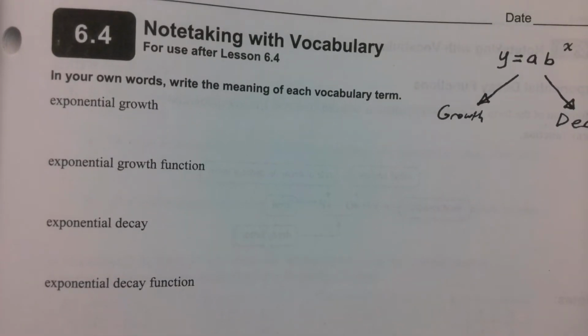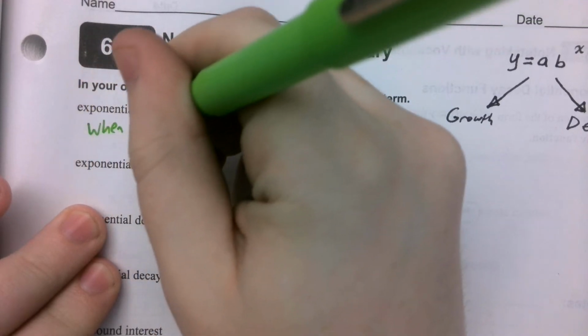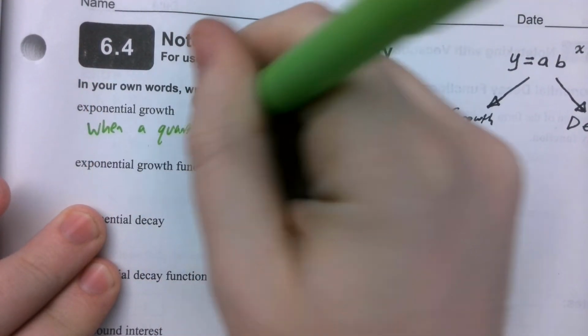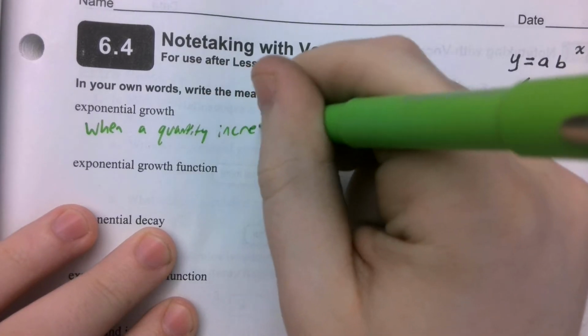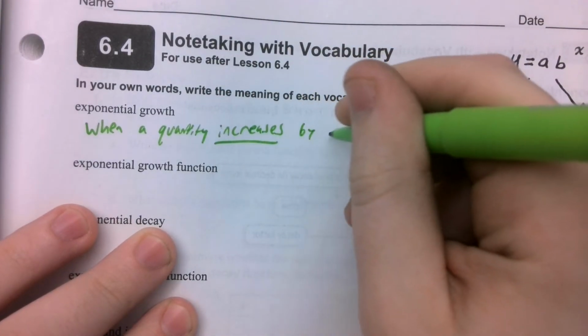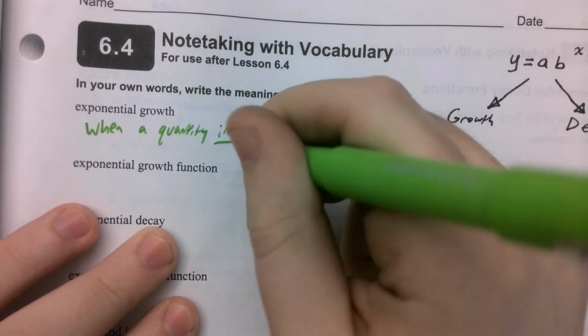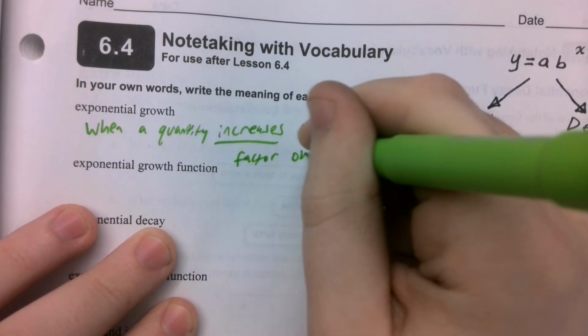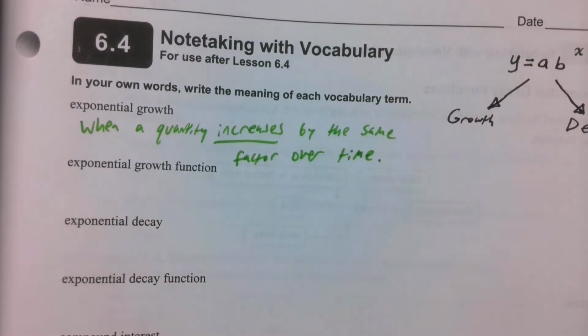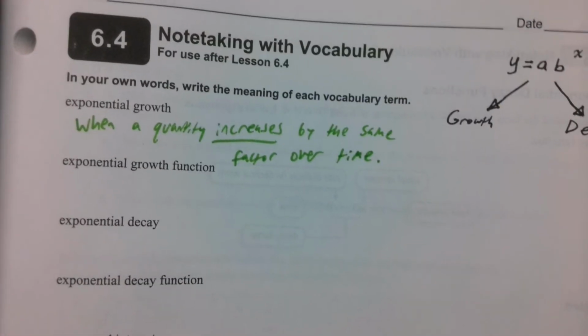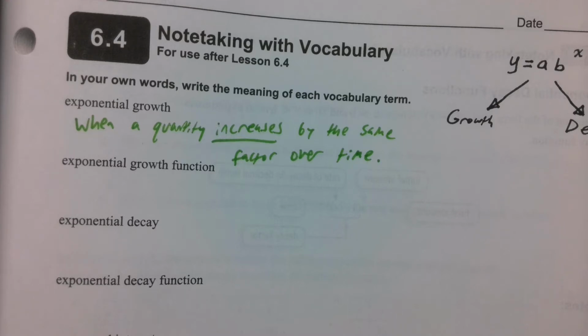Exponential growth is when a quantity increases by the same factor over equal intervals of time. When a quantity increases, and I want you to underline increases, by the same factor over time. The reason why I'm talking specifically about increasing here is because we want to be as specific as possible when talking about exponentials, because these can get either very big or very small. We want to make sure everyone knows what we're talking about.